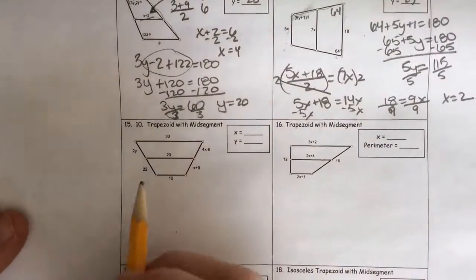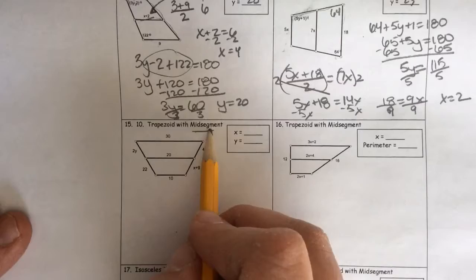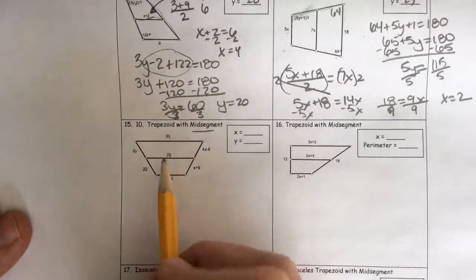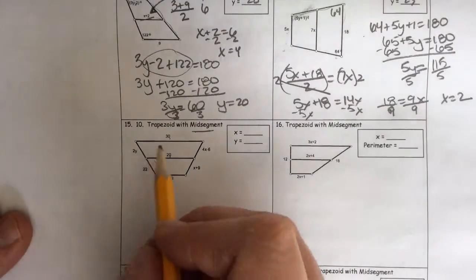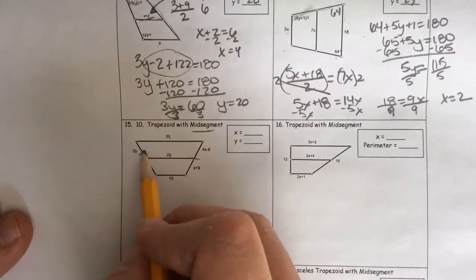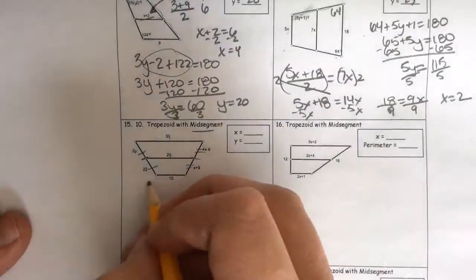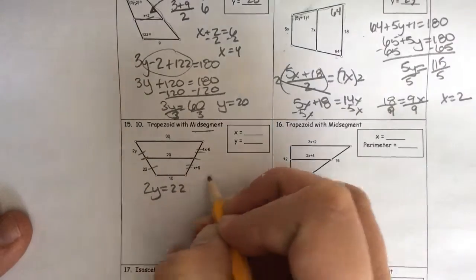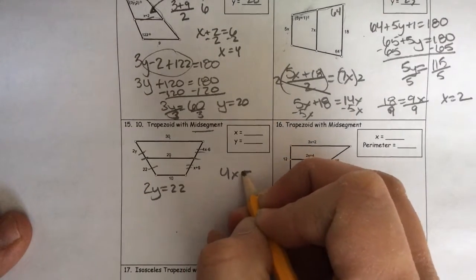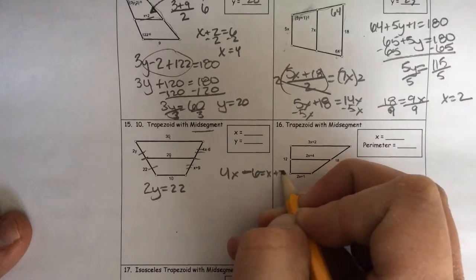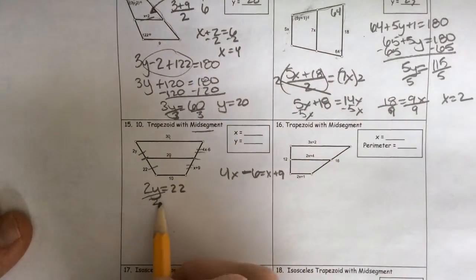Number 15, we have another trapezoid with a mid-segment. Now the key here is not the fact of finding the mid-segment. The key here is understanding that when you have a mid-segment, these two pieces are congruent. So we have 2y equals 22, and also 4x minus 6 equals x plus 9. We'll get there in a second. Divide by 2 to solve that one.